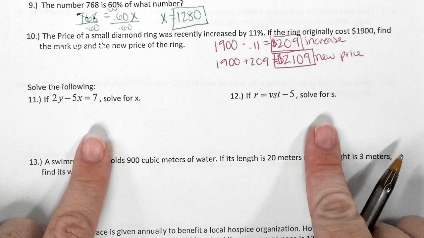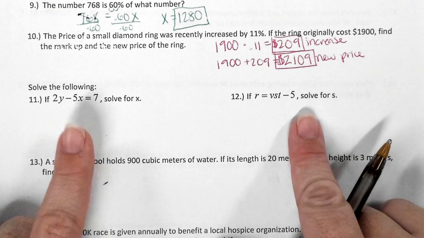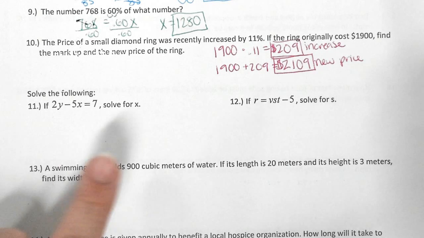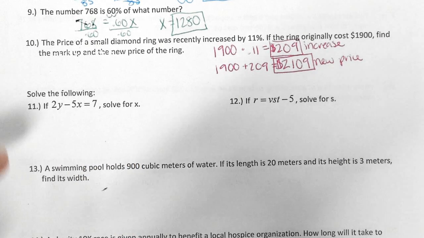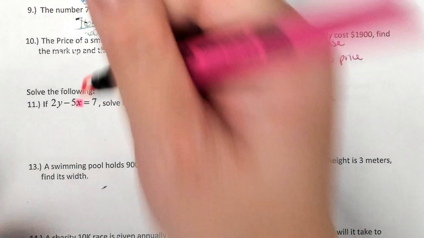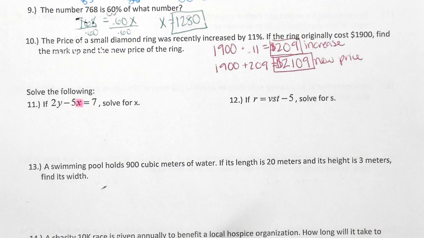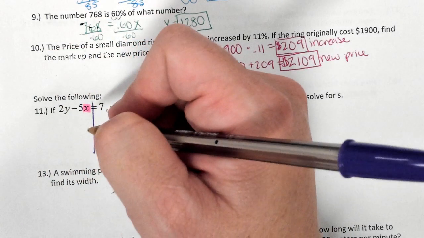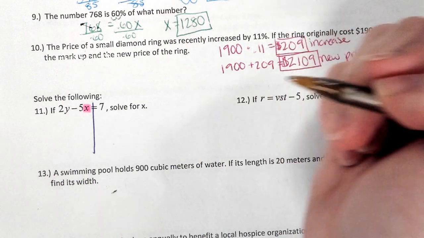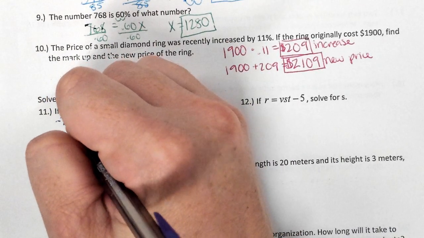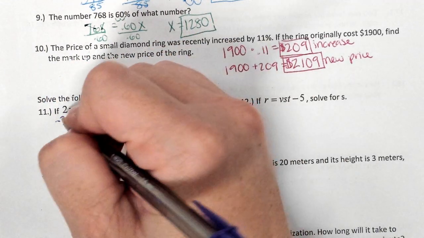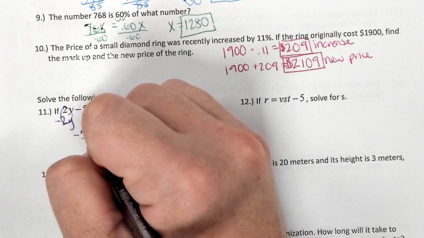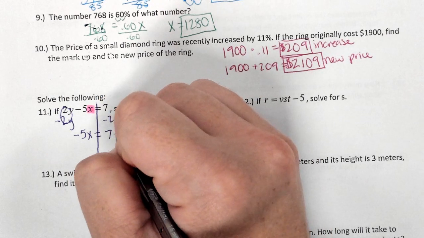Okay, do y'all remember when we did literal equations? That's what these are. I know they're not everybody's favorite. But this says solve for x, so I'm trying to get x by itself. However, we do not move x. We're going to move everything else that's not x on the left side of the equal sign. So I'm going to get rid of the y first by subtracting 2y, because that's a positive 2y. 2y minus 2y is 0, and I'm left with negative 5x equals 7 minus 2y.